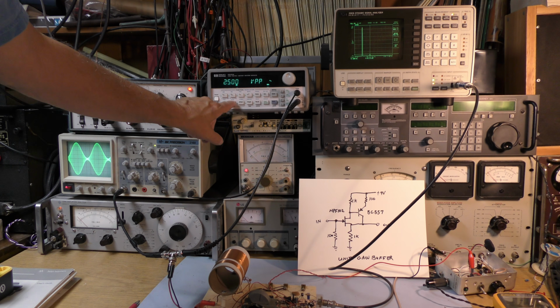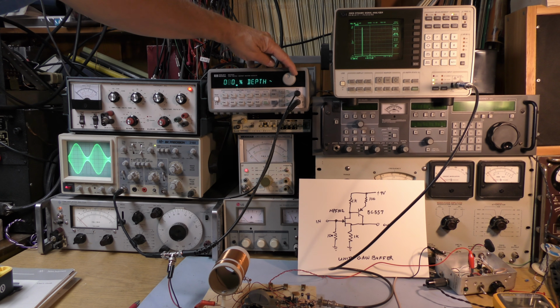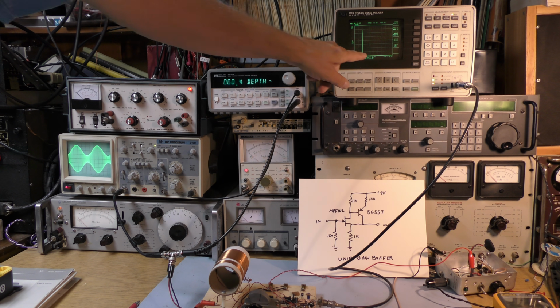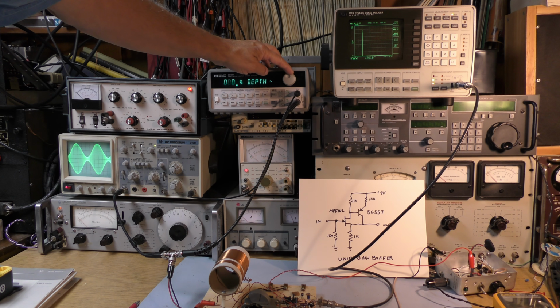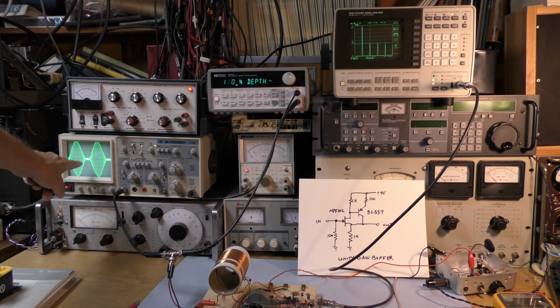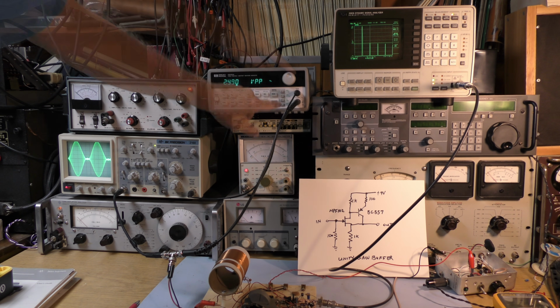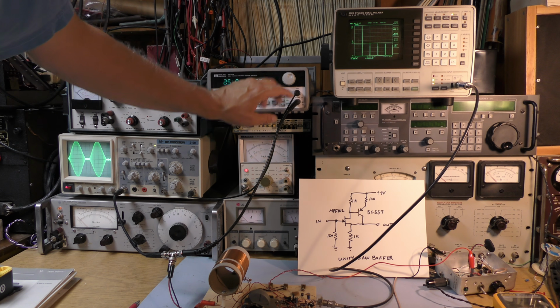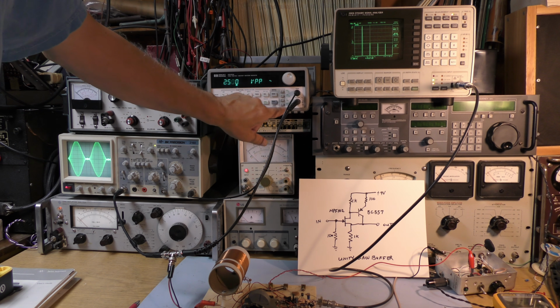This is looking very good. As we lower the modulation, the distortion goes away completely. And it comes up when we overmodulate at 110. Okay? That's overmodulation. Notice how the distortion comes up with overmodulation. Okay, let's go back to something more reasonable.